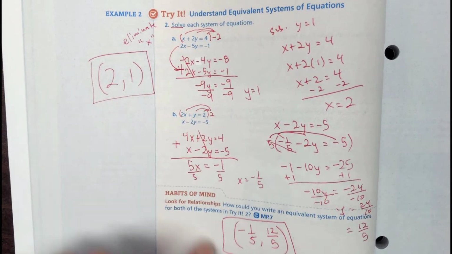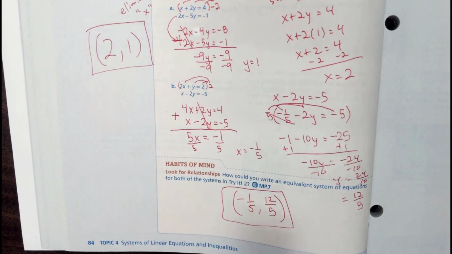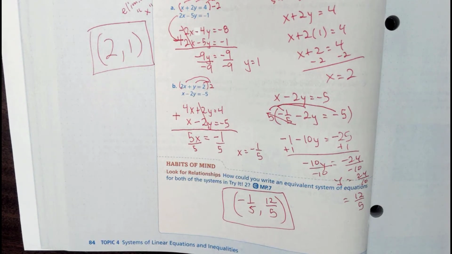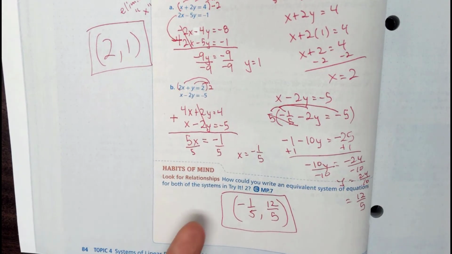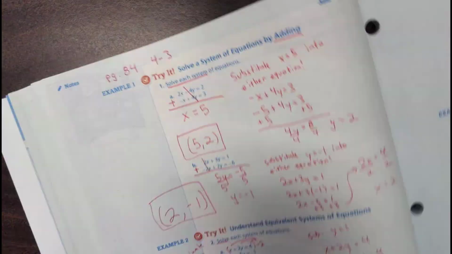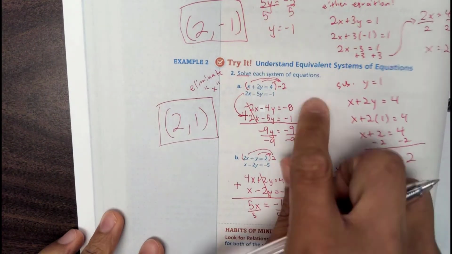For B, it involves fractions, so make sure you take a look and you're able to see this is your answer here. Okay? If you need to pause that and go back and relook at that, go ahead and feel free to do so. Okay? So, we talked about eliminating a variable now. So we talked about solving systems by addition. Now this one is by elimination.